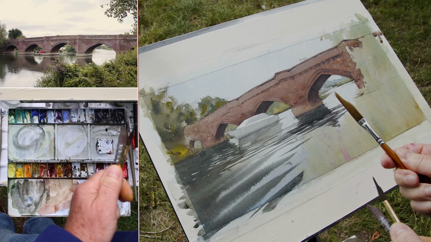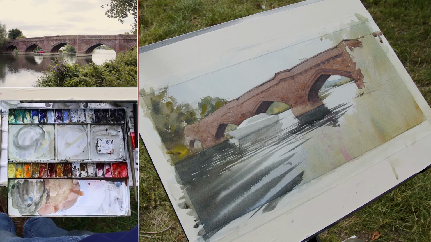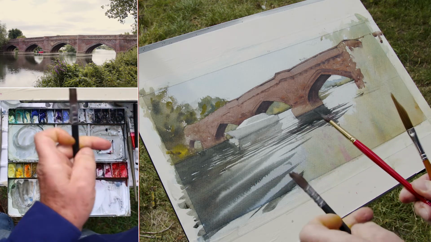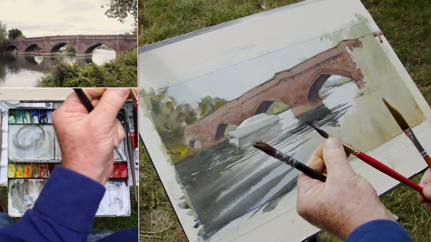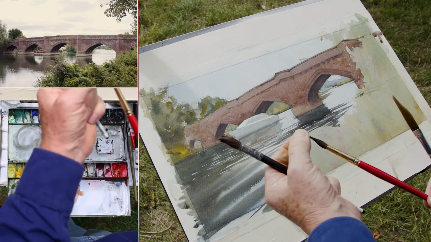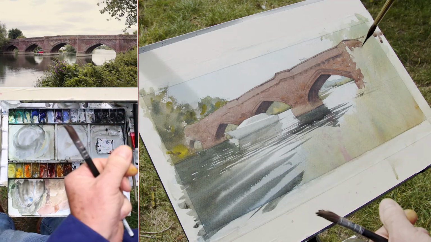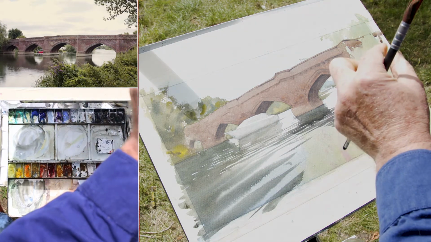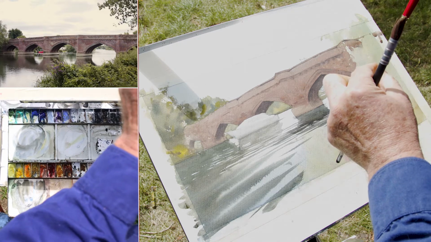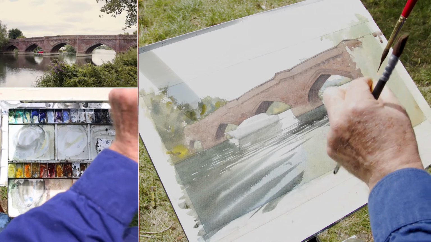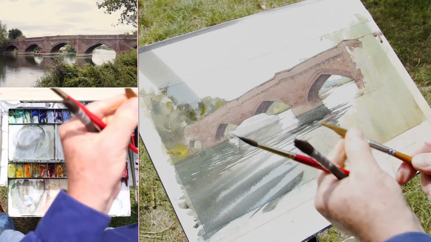I've got this sword liner and this reservoir rigger. So that's the reservoir, this is the pointy rigger part. As long as you keep it upright like this, the pigment and the water will drain down, giving you a nice supply to the point.